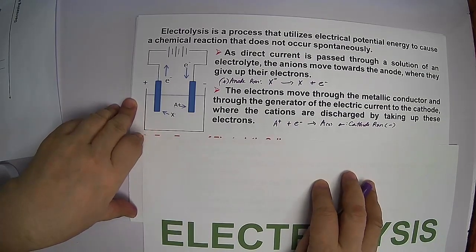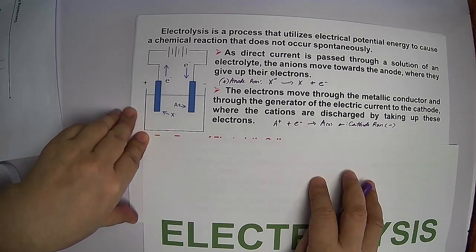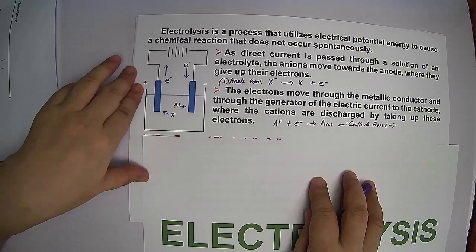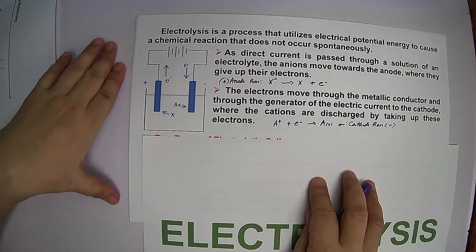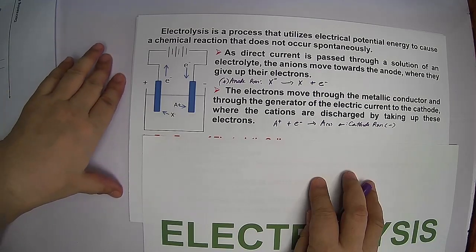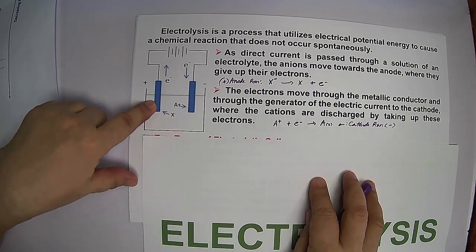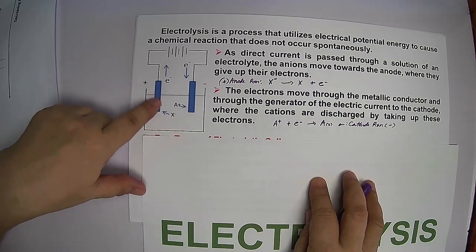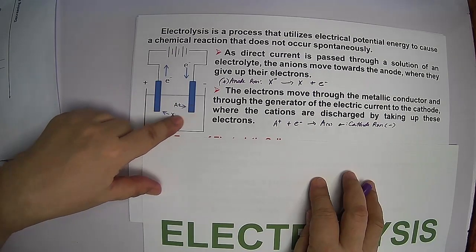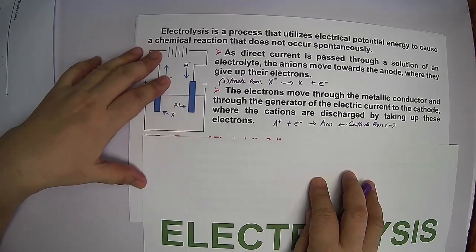If you recall, in the voltaic cell, the anode is negatively charged and the cathode is positively charged because it is in the anode where the electron is being expelled from the voltaic cell. Here, the anion is attracted towards this electrode, therefore this is positively charged, and the cation is attracted towards this electrode, therefore this is negatively charged.